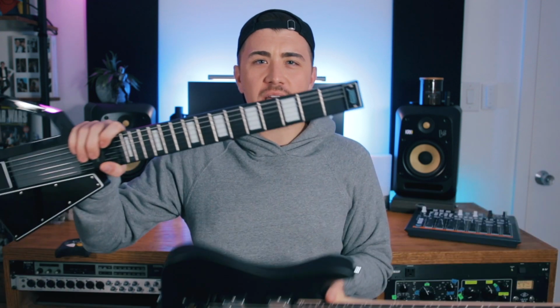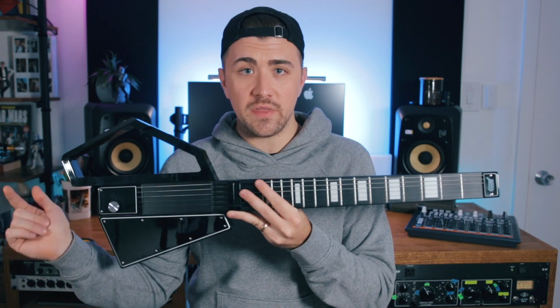The Jammy, on the other hand, is more of the guitar of the future type of a vibe. The Jammy, when paired with the Jammy app, has a lot of really cool guitar simulation capabilities.